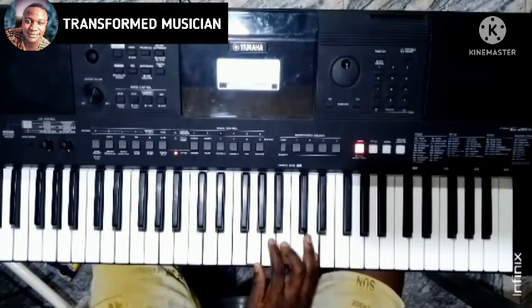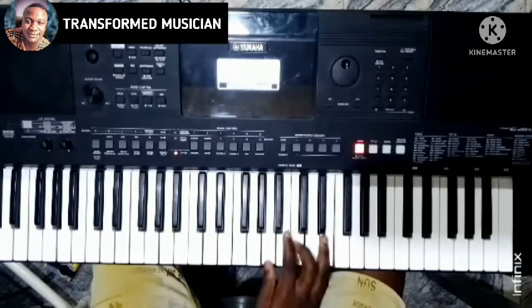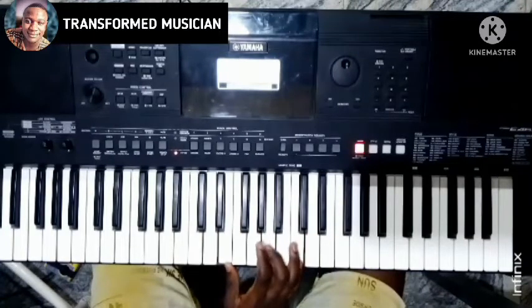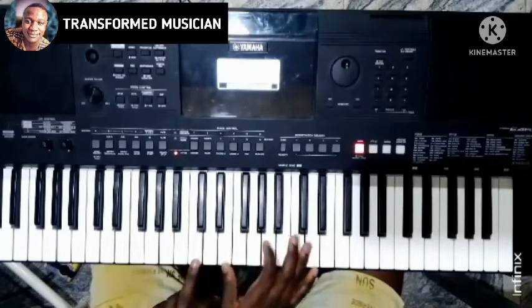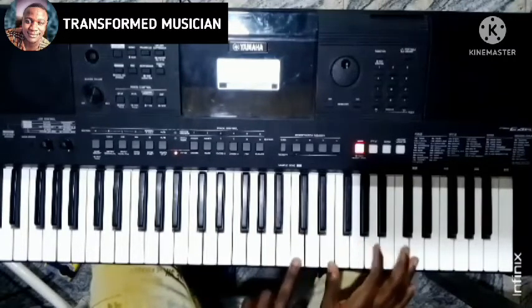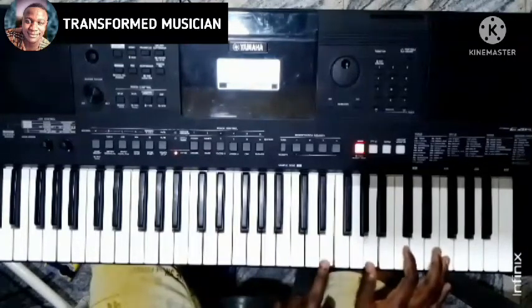So for our sixth, the next chord after your fifth is your sixth. We can decide to play the sixth in root position, or we can take this inversion.